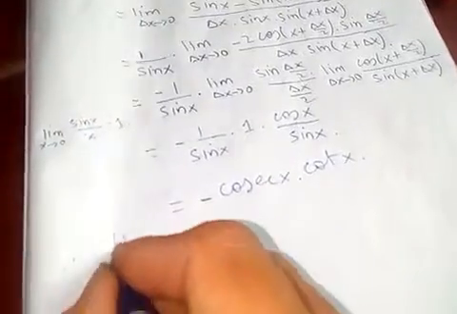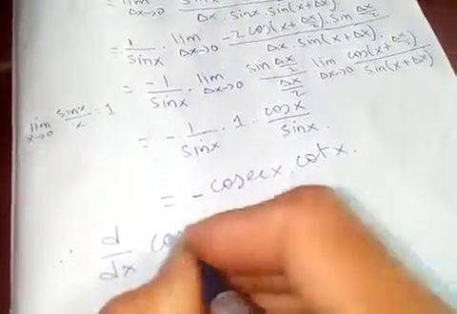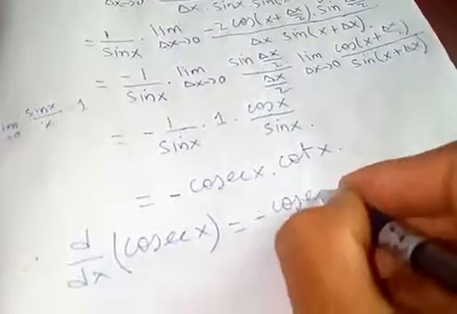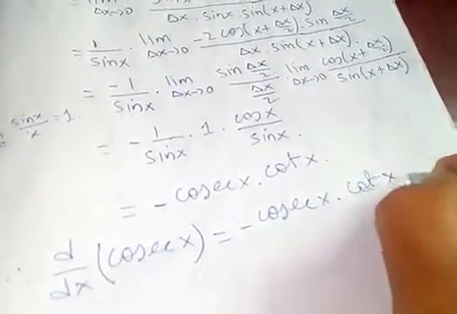Therefore, the derivative of cosecant function is minus cosecant function of x into cotangent function of x.